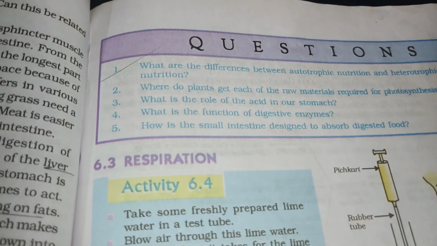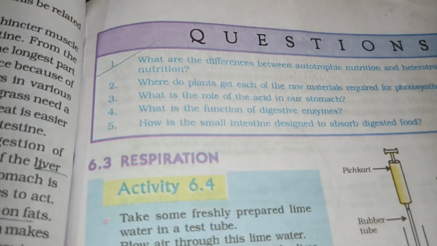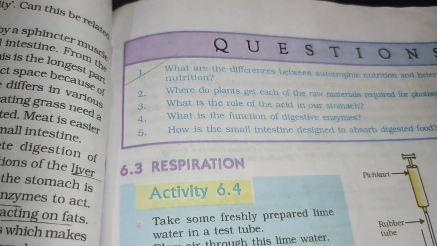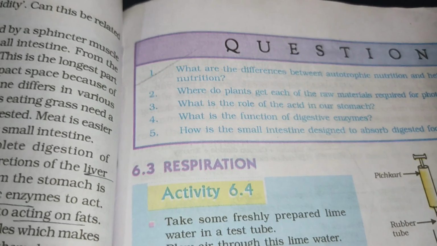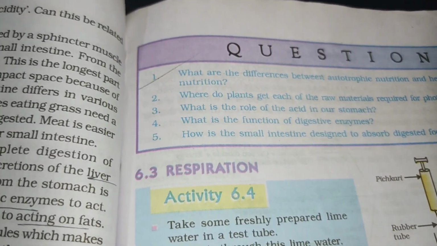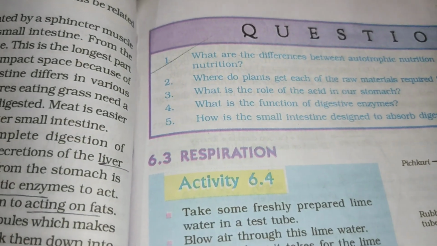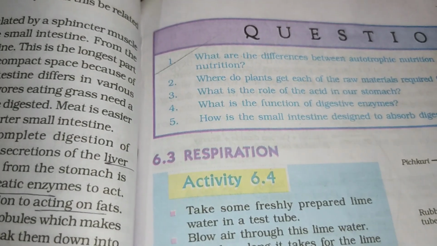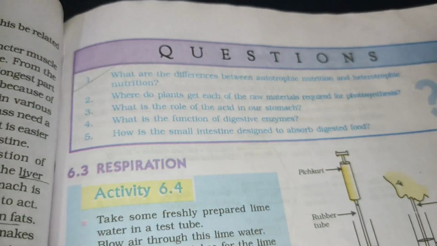Then what is the role of acid in our stomach? I already told, in the stomach hydrochloric acid is produced. What is its function? It makes the food an acidic medium, so that the enzyme pepsin will act on it, and the food is also digested because of this acid, and all the bacteria will be killed by this acid.